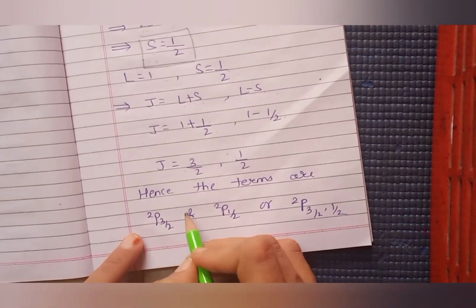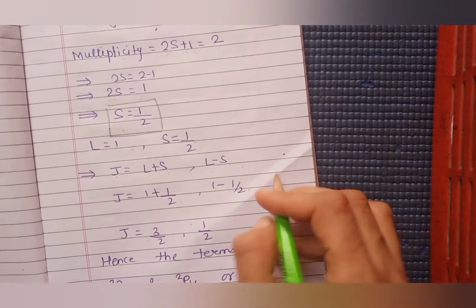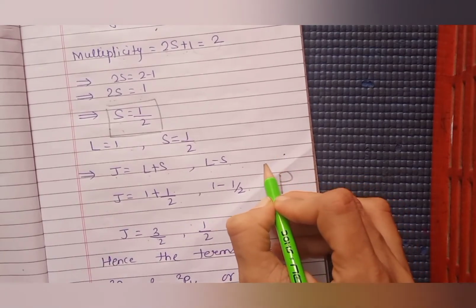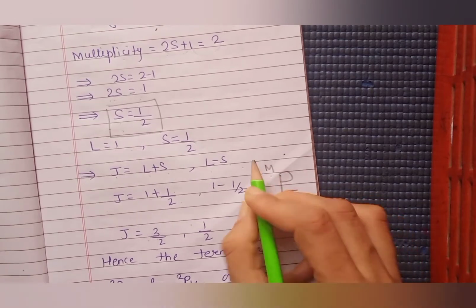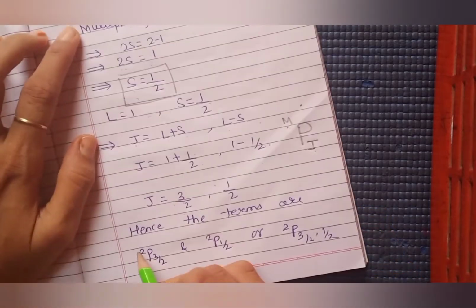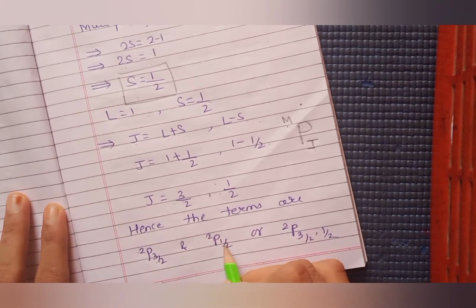So how will I write down the terms? When I told you about term symbols, I told you that we write the state, here the P state, and then we write multiplicity as a superscript and the J value as the subscript. Multiplicity, we already know that it is a doublet state. So 2p, and we have 2 values of J. So 2p 3 by 2 and 2p half. These are the term symbols.